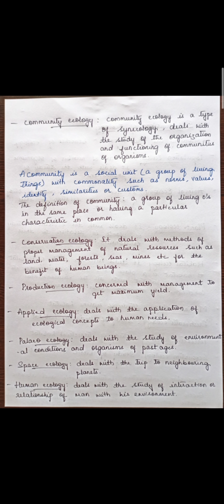Likewise, next one is community ecology. A community is a social unit or a group of living things with common interest or common characteristics. A community is a social unit, a group of living things with commonality such as norms, values, identity, similarities, or customs.